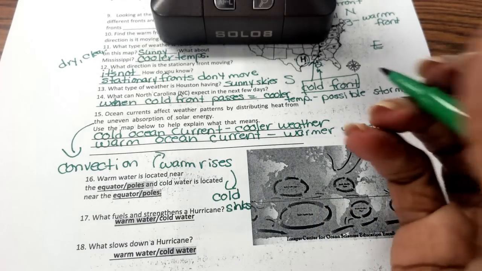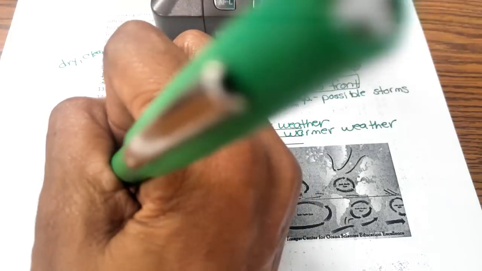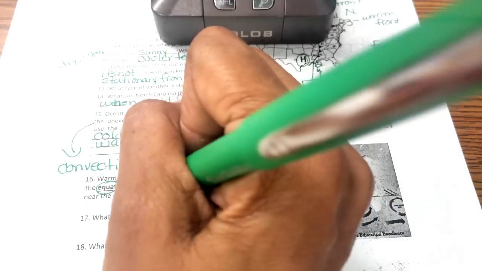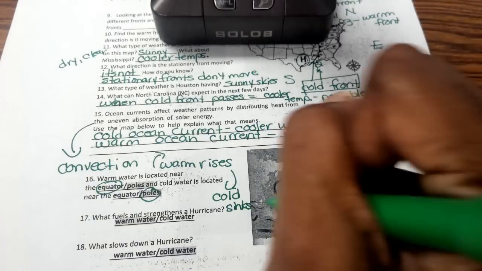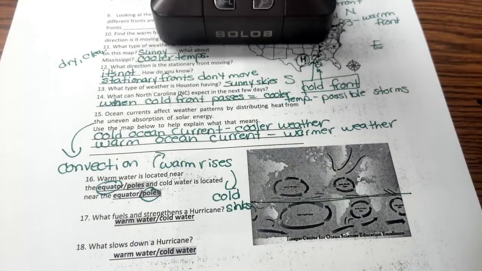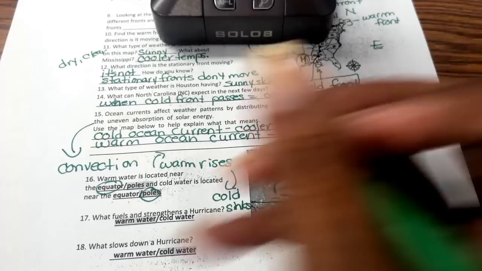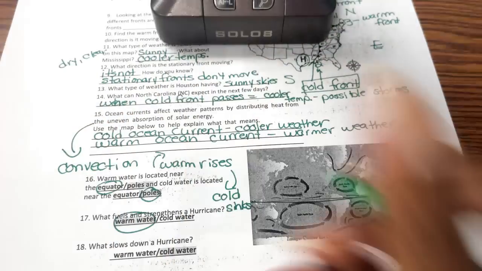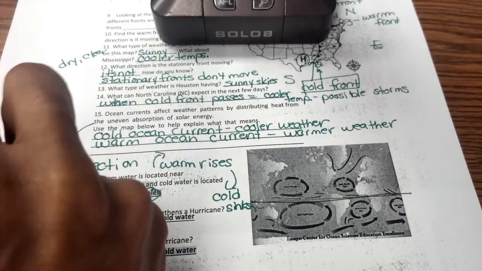Warm water is located near the equator. Cold water is near the poles. Here's your equator. The equator gets direct sunlight year-round, whereas the poles do not. We talked a little bit about hurricanes. You need to know you need warm ocean water for a hurricane.